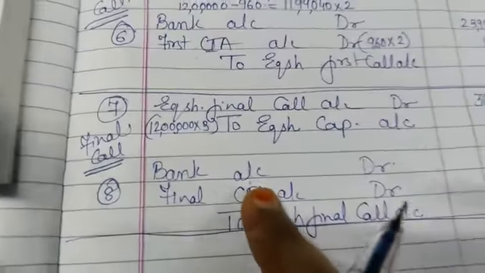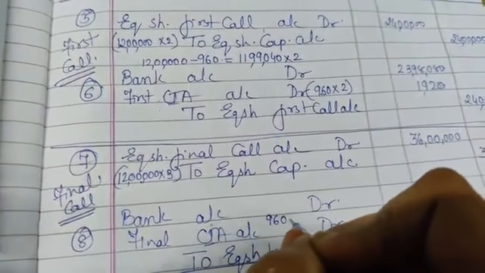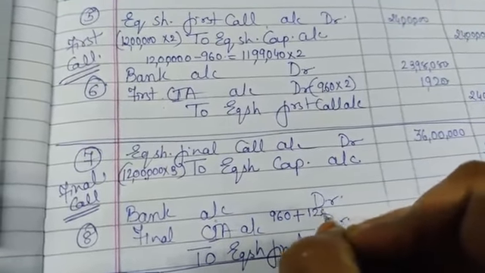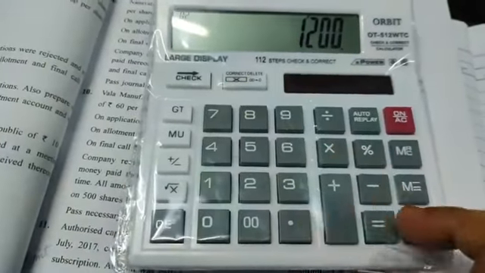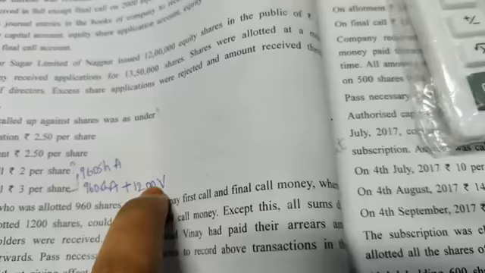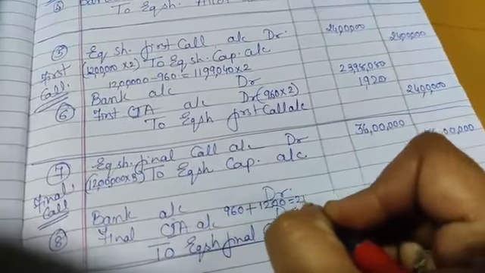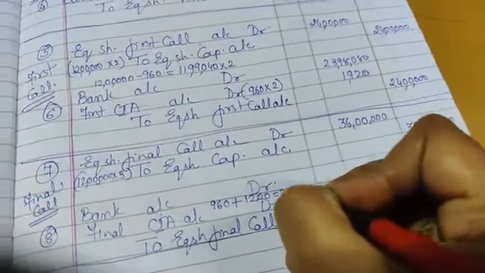Now see, here in final call there are two parties. Aishwarya is 960 plus Vinay is 1200. What is the total of both of these? So see, 960 plus 1200. Okay, don't take 960 two times. Okay, as it is here 960, 960, don't take. On final call it is this 960 and this 1200. So you get, that is 2160. So 2160, and this level is of rupee 3, multiplied by 3.